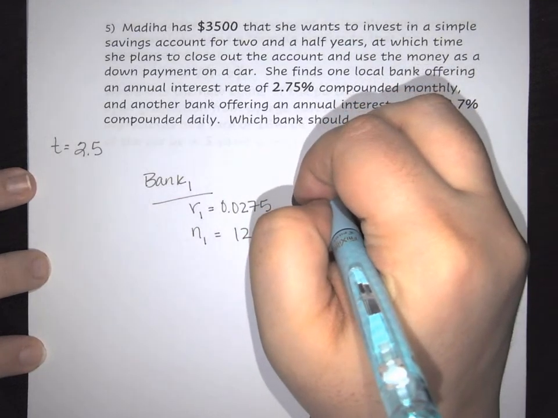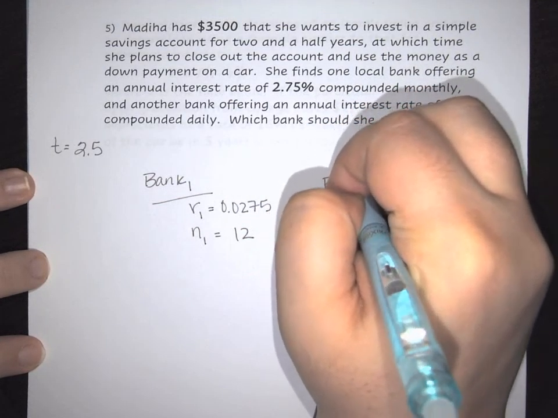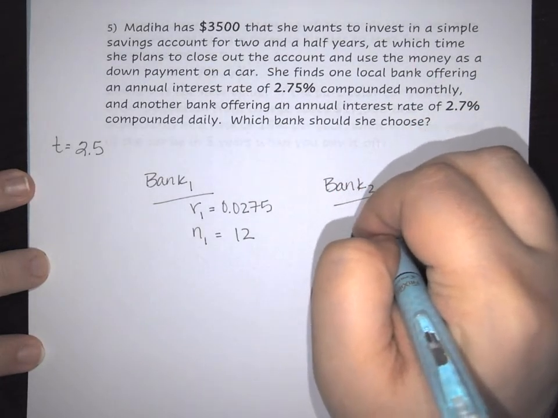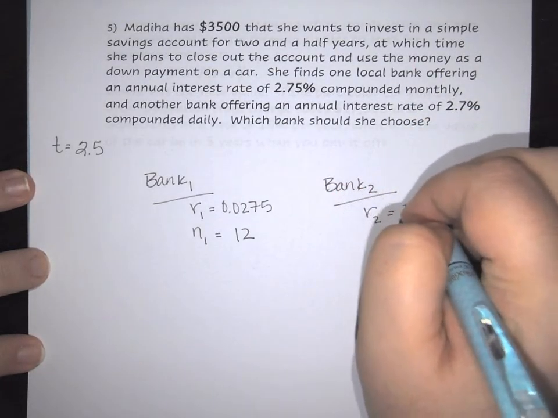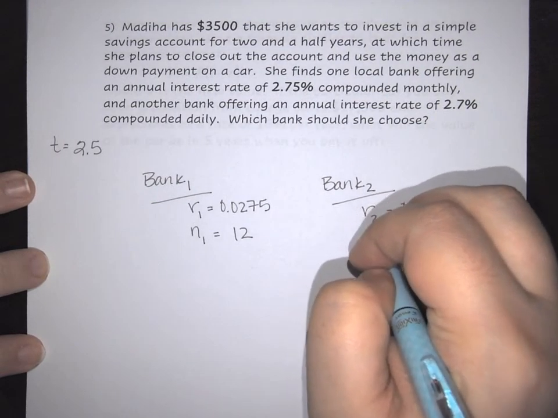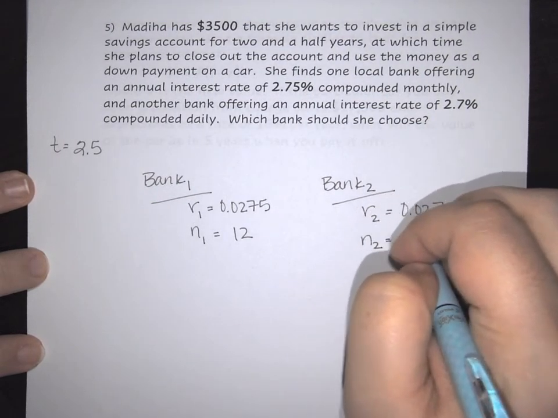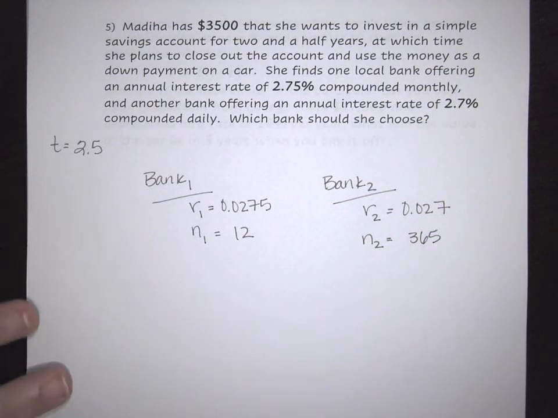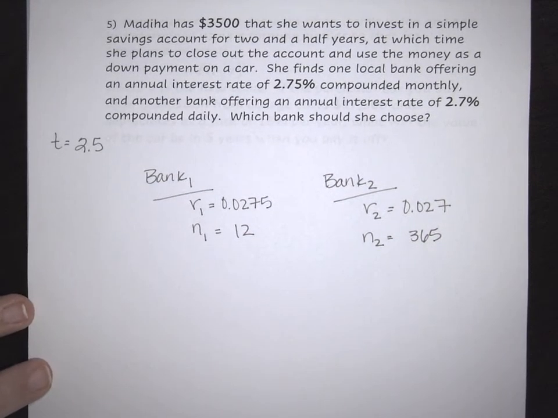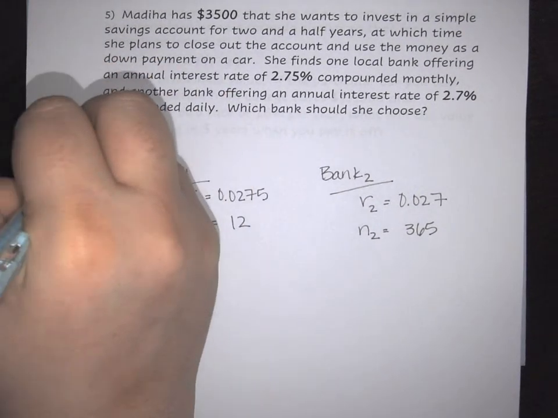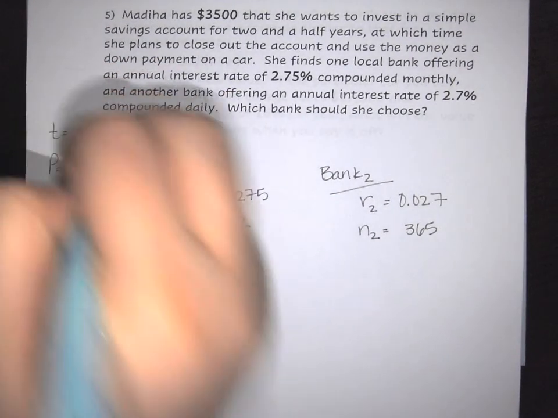We also have a second bank, so Bank 2 is offering a rate of 0.027, and it's compounding daily, which is 365. In this case, we want to know which bank to choose. Okay? Well, we also know that you have $3,500 to work with.